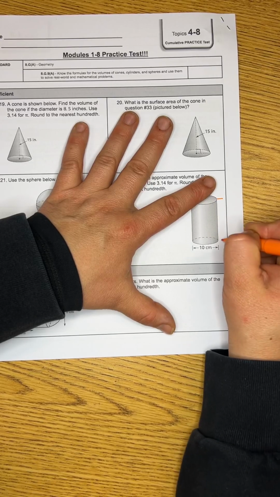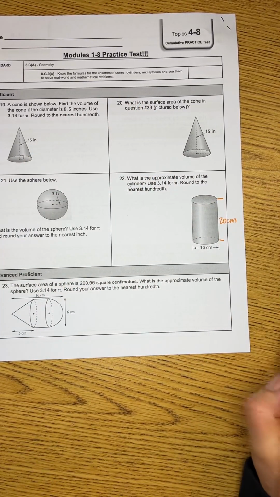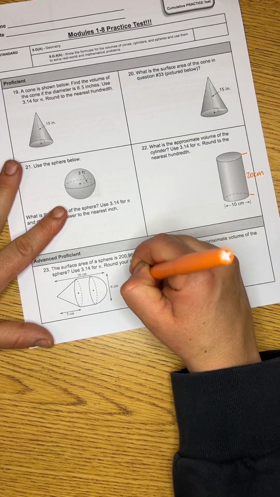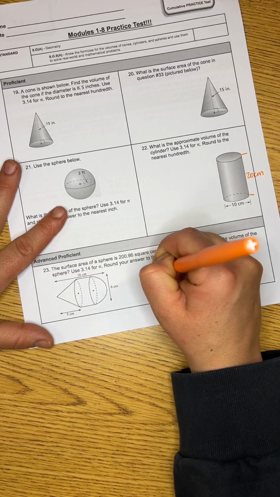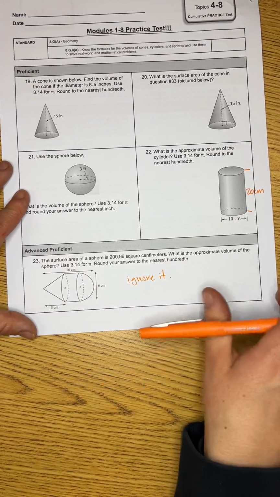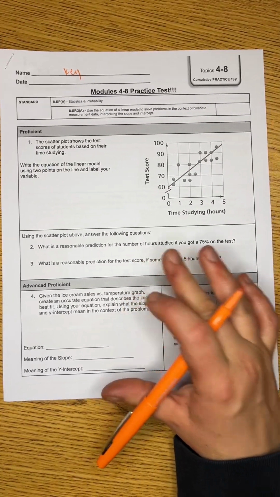The height of this cylinder is 20 centimeters. I've written that in your work for this day. And then for this advanced proficient one, just ignore it. There are so many problems with this problem. Can't even go into it. I need to rework that entire thing. All right, here we go.